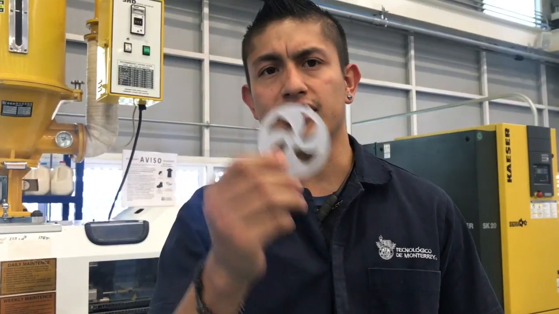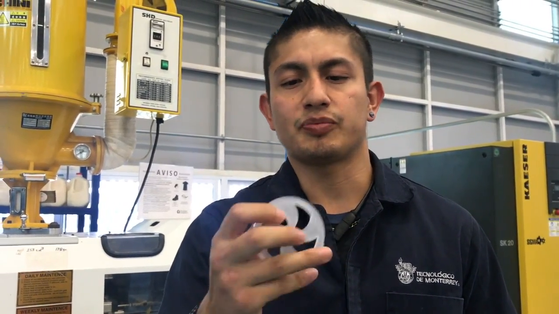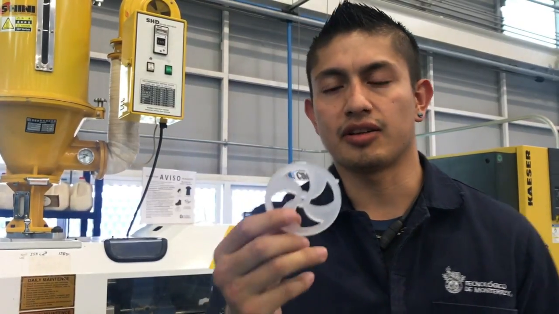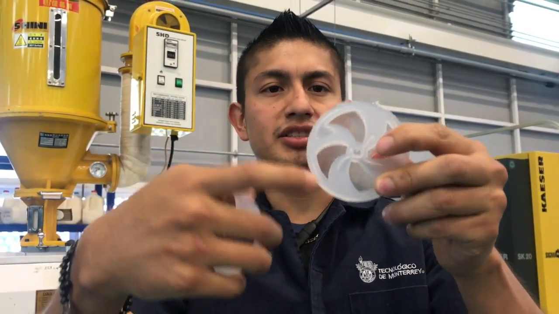The final part of this process is to analyze the pieces we got. In the first case we have the piece that is correctly made. In this case, this piece is smooth and has everything we need. In the other case, we have this piece that has parts we don't need. This piece has burrs, has bubbles, for example, in these parts, and it has deficient fill.